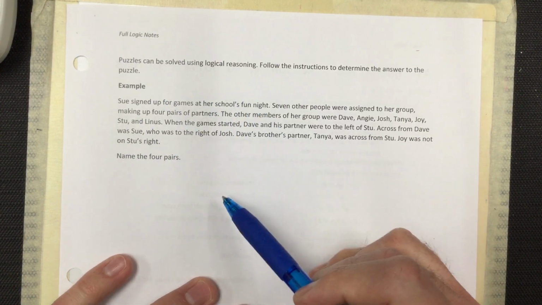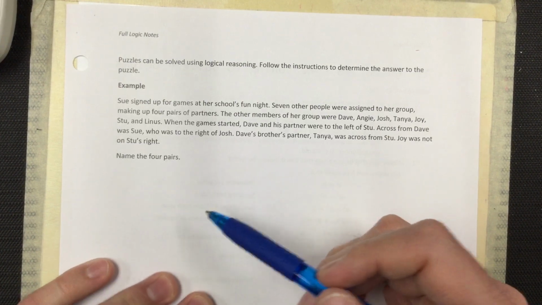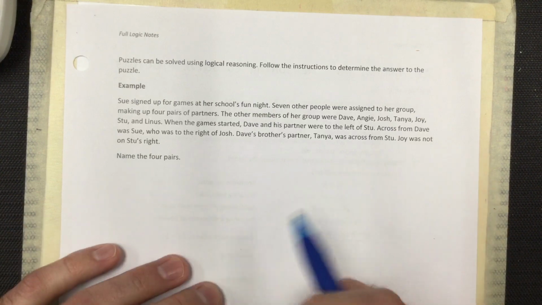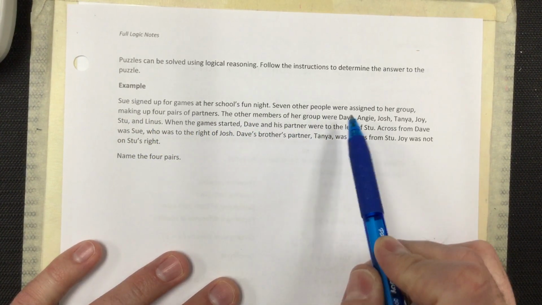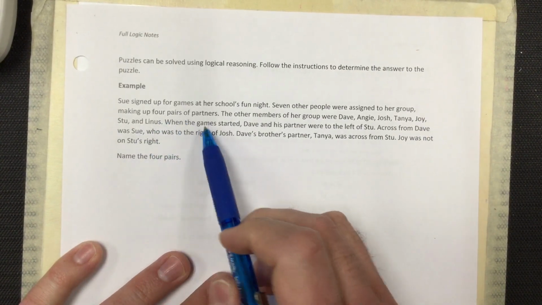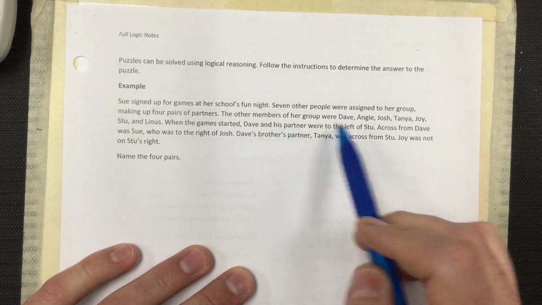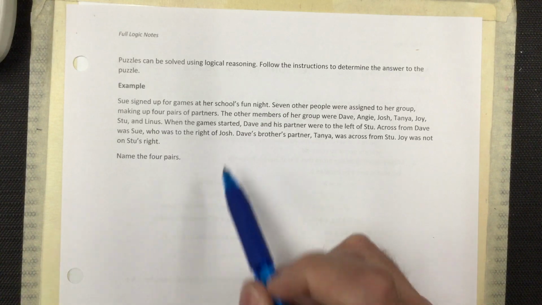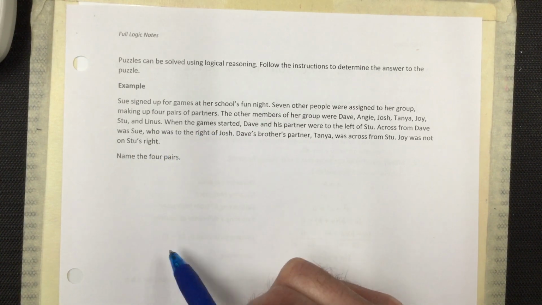So the example we're going to use here, again, goes kind of towards our logic puzzles we did earlier. But let's follow the instructions and try to figure out what we're doing here. So Sue signed up for games night at her school's fun night. 7 other people were assigned to her group, making 8 of them. And there are 4 pairs of partners, so 4 groups of 2. Now the other members of her group were Dave, Angie, Josh, Tanya, Joy, Stu, and Linus. And we're going to try to figure out who the 4 pairs are.